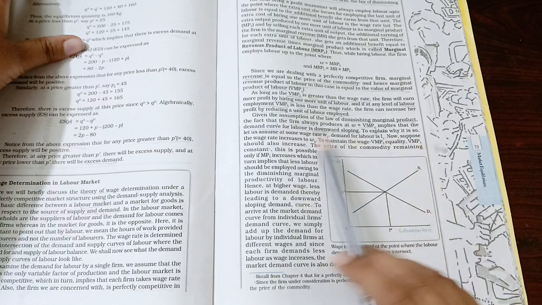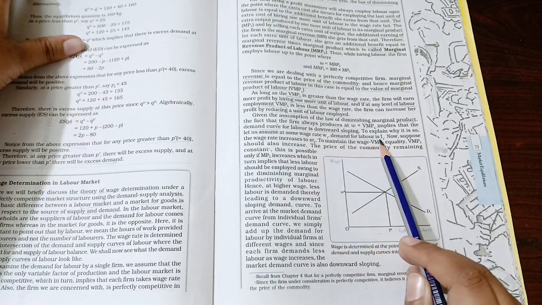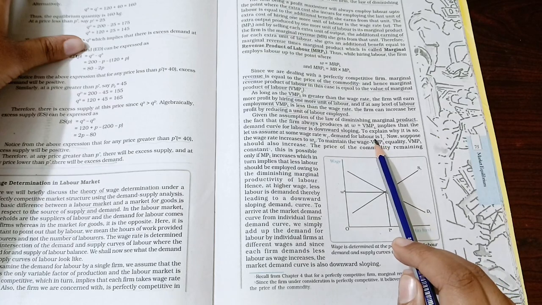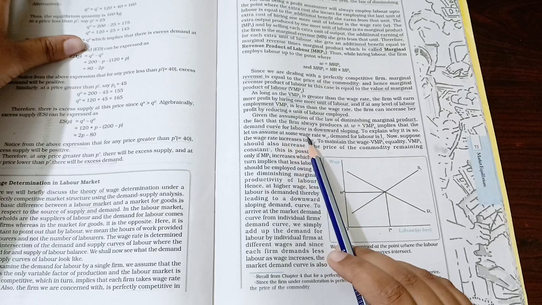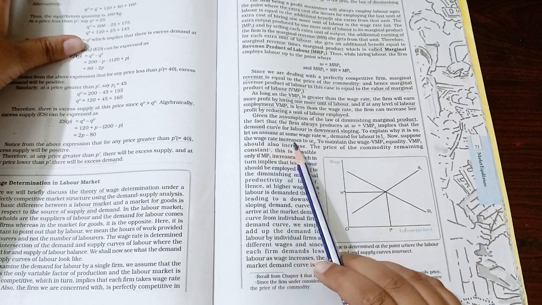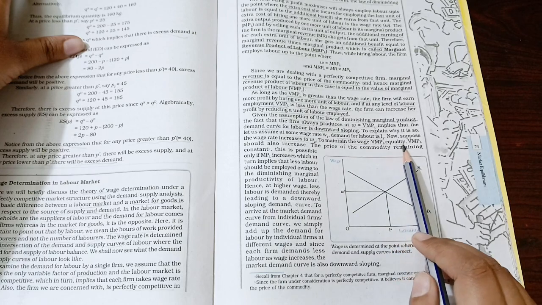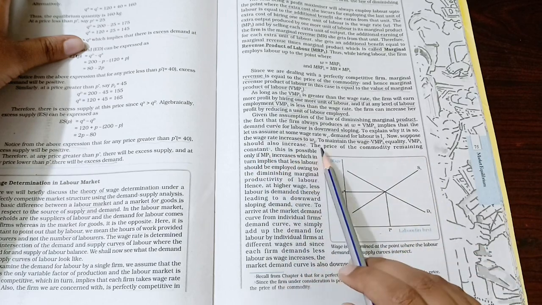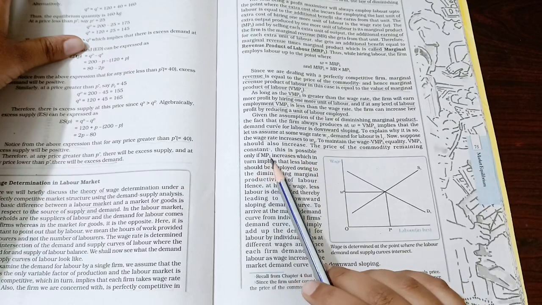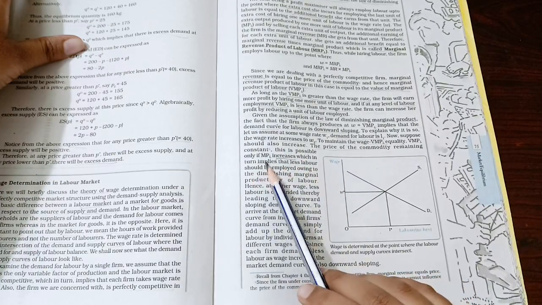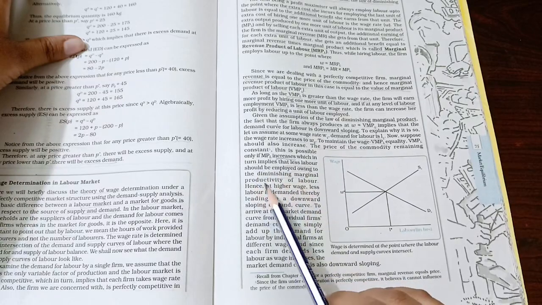To explain why it is so, let us assume at some wage rate W1, demand for labor is L1. Now suppose the wage rate increases to W2. To maintain the wage-VMPL equality, VMPL should also increase, the price of the commodity remaining constant. This is possible only if MPL increases, which in turn implies that less labor should be employed owing to the diminishing marginal productivity of labor.